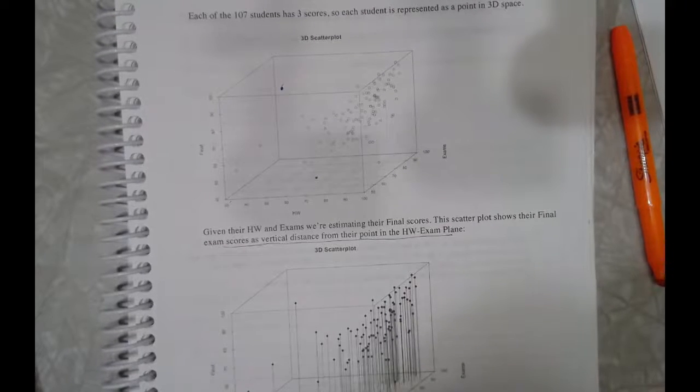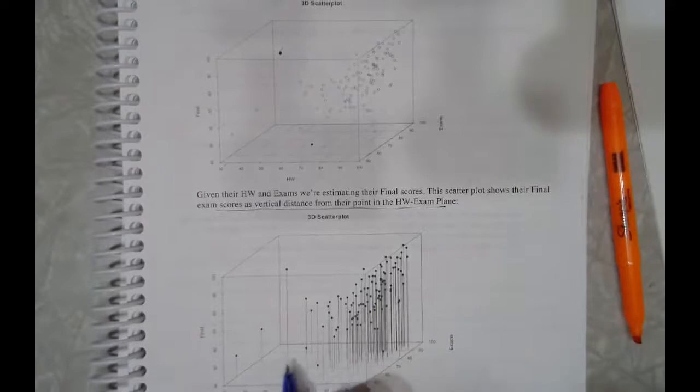Okay, well, no, not so high, but let's see. You can see it much better here when you draw the vertical. Look at that person. So much easier to see here. So here you can see he had an 80 on the exams, about a 45 on the homework, and then he aced the final.